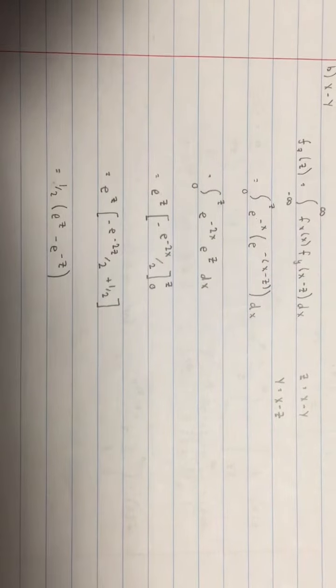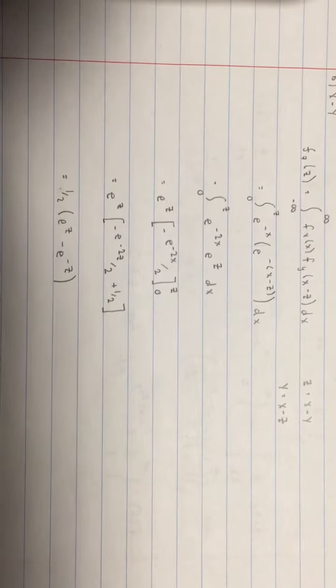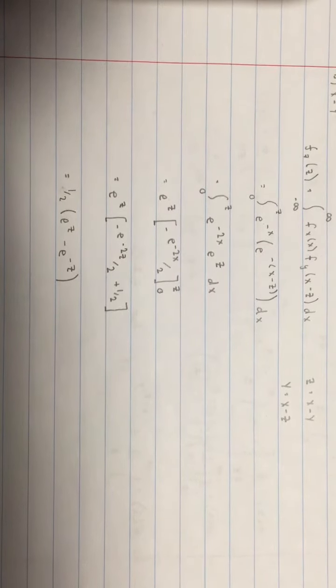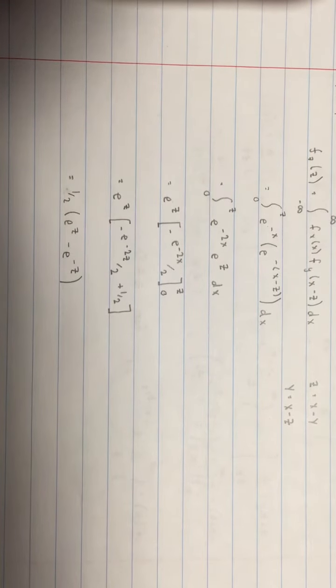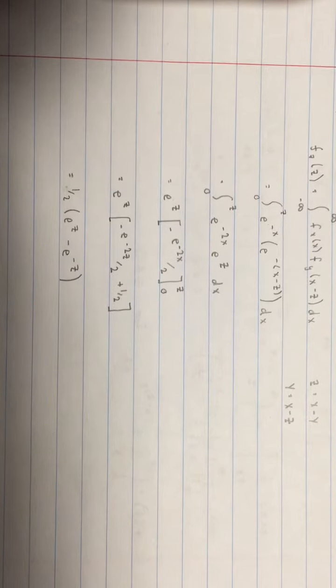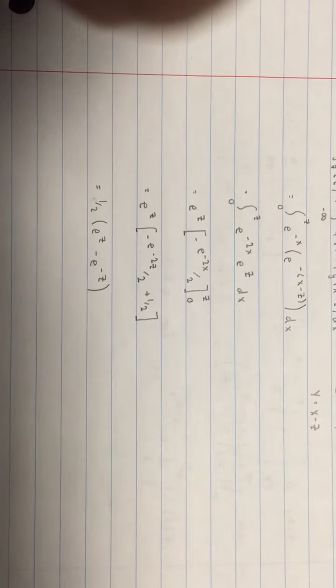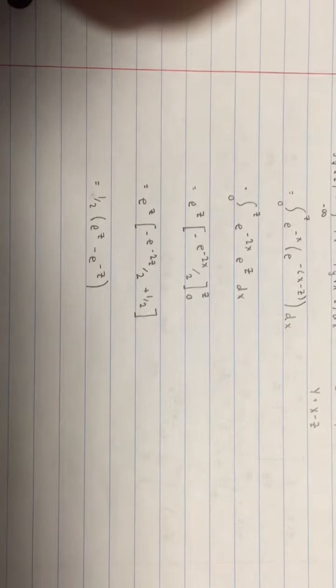Since it's in terms of dx, e to the z can be pulled out of the integral. So it's the integral of e to the negative 2x from 0 to z, which ends up equaling e to the z times negative e to the negative 2z divided by 2 plus 1/2. After messing around with the equation, we can see that the 1/2 can be pulled out, and when you multiply e to the z with the two terms, you get e to the z minus e to the negative z.